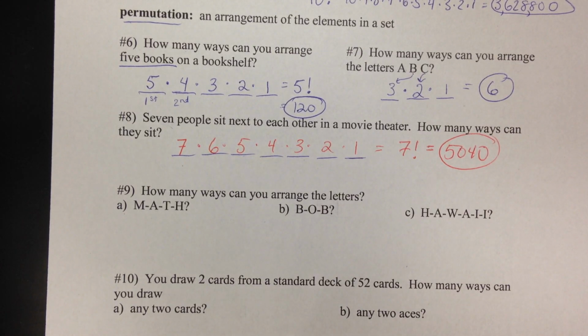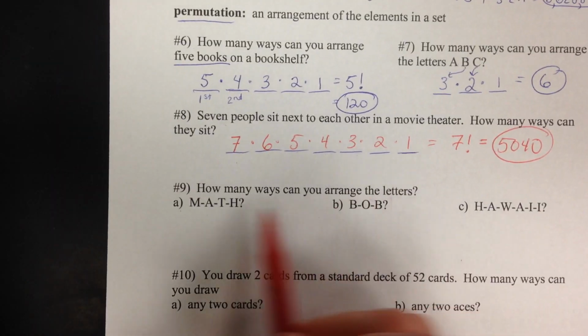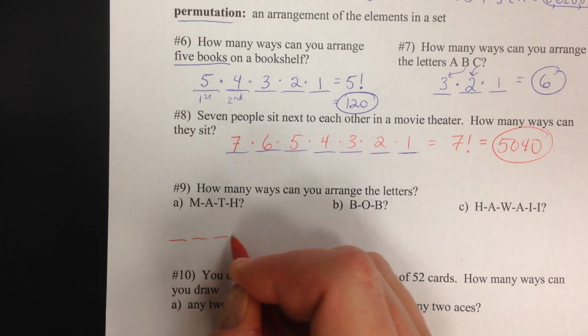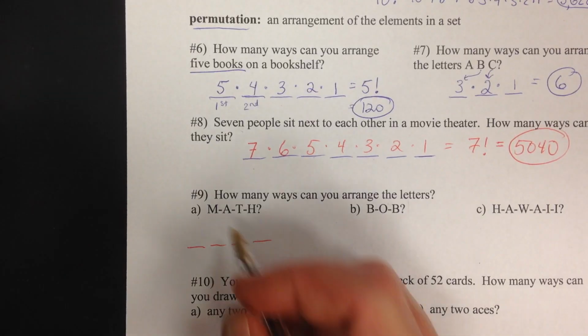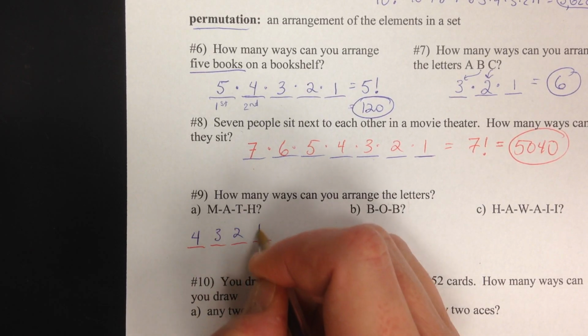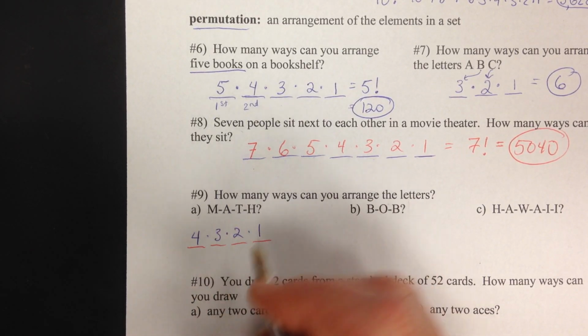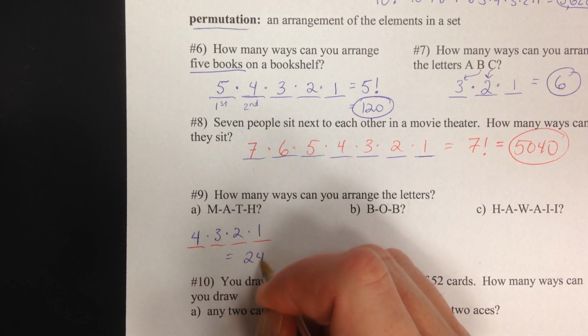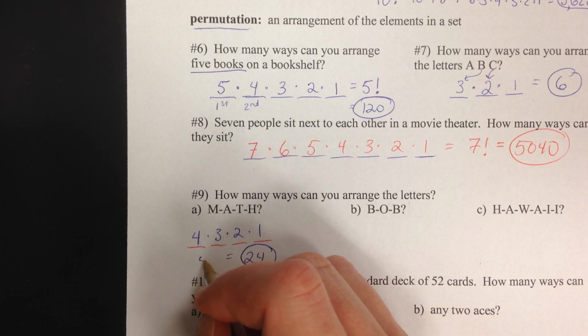Okay, so number 9, how many ways can you arrange the letters? So M-A-T-H, four letters, 1, 2, 3, 4 positions. 4 ways to choose the first letter, and then 3, and then 2, and then 1. And so we're going to multiply that out, and we get 24 ways. So that would be 4 factorial.